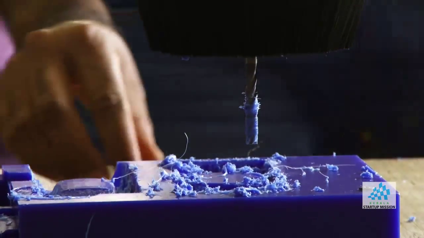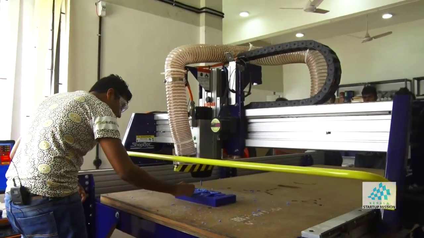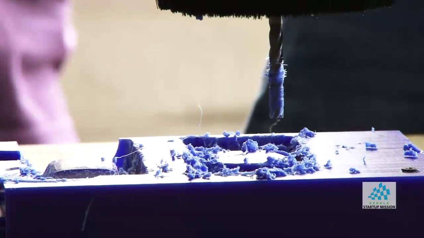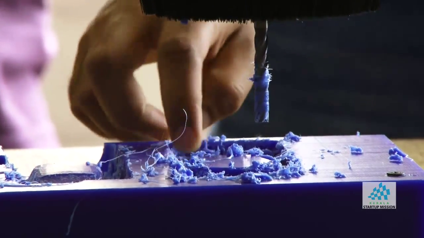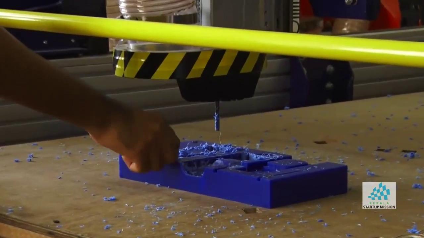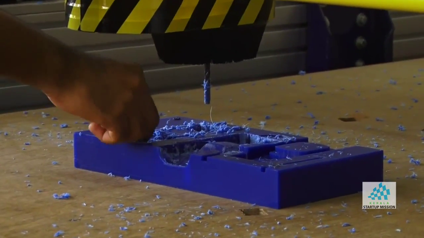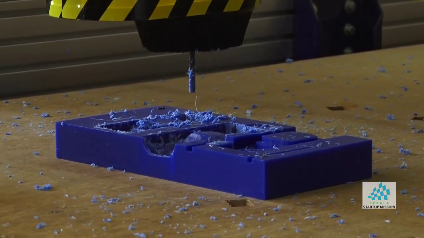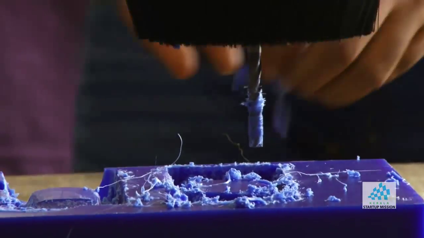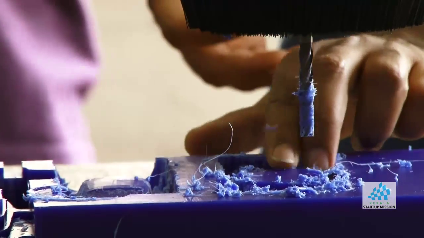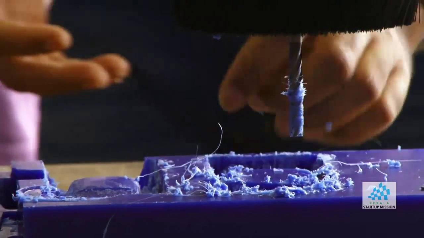Ideally, you won't want to start with the wax because this starts to melt. I mean, you can see that this is actually melting and then going together. So what you want is a material like foam, or you can start with wood also. Wood is very good. If you start with a block of wood, then it's very easy to mill it, and without the problem of it melting.